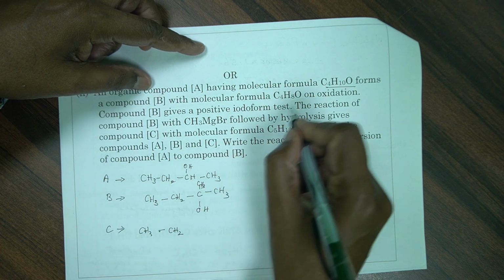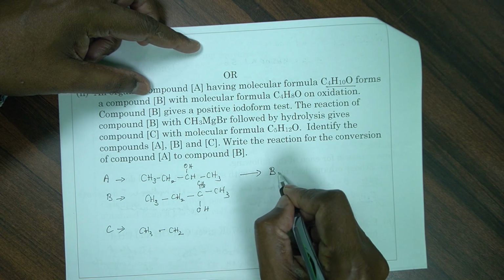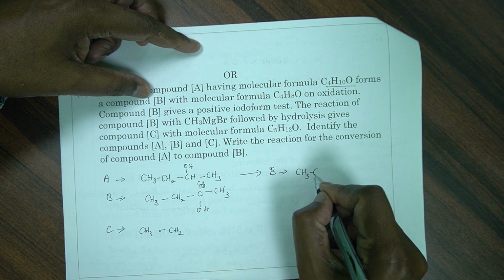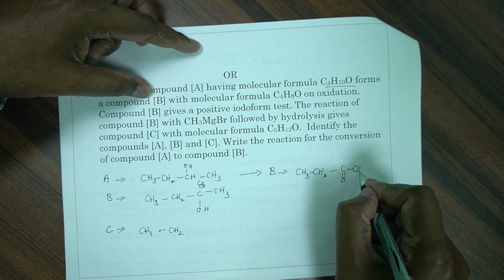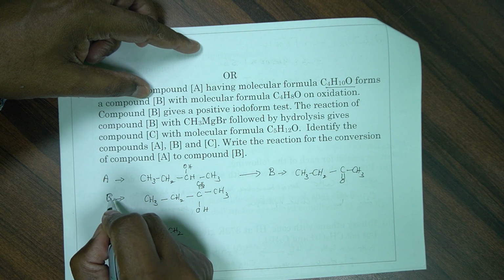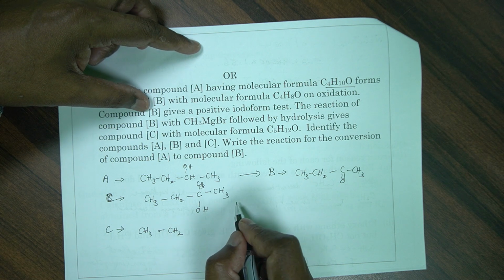No, because this one says this. Yeah, from here it goes to compound B. Let me check again. Compound B will be CH3CH2C=O CH3. So that is butanone, that is B. So this will be C. C will be the 2-methyl butan-2-ol.